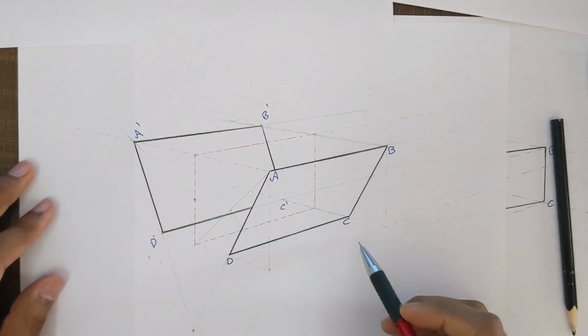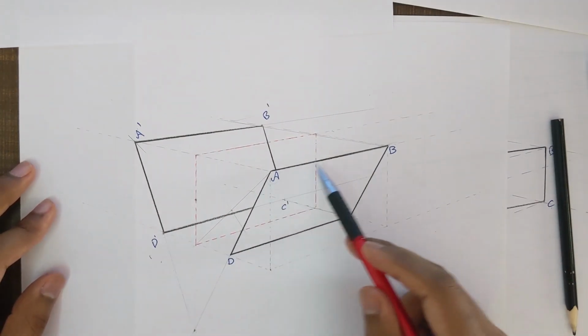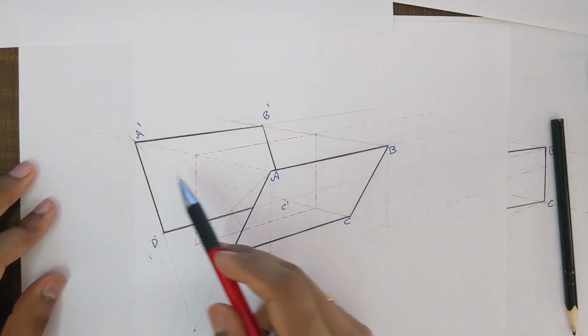In this video, I will be teaching you how to mirror tilted planes in perspective.